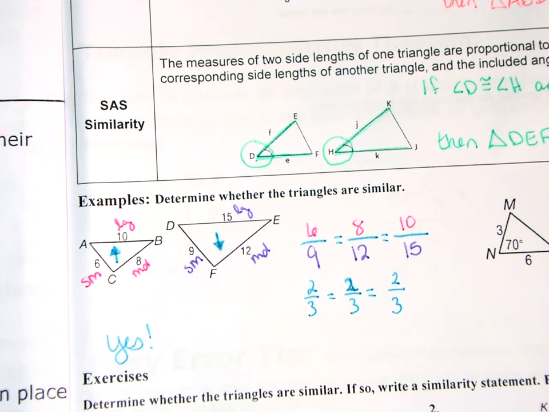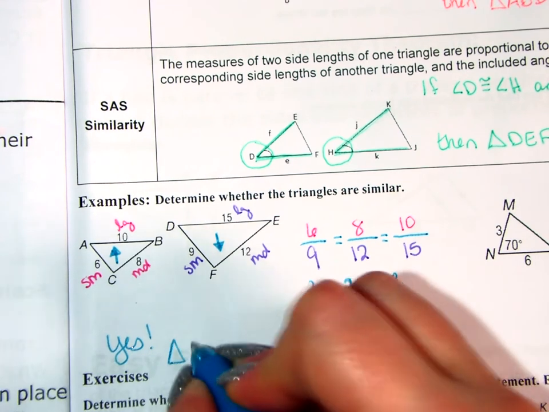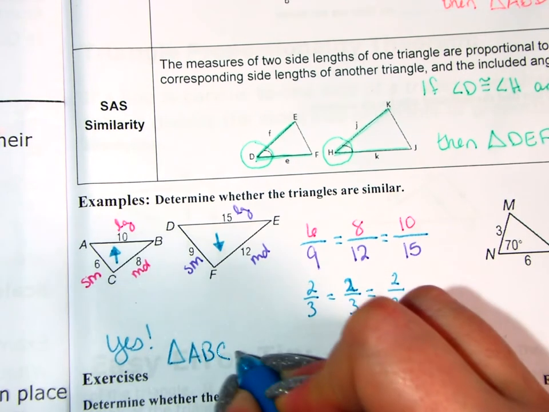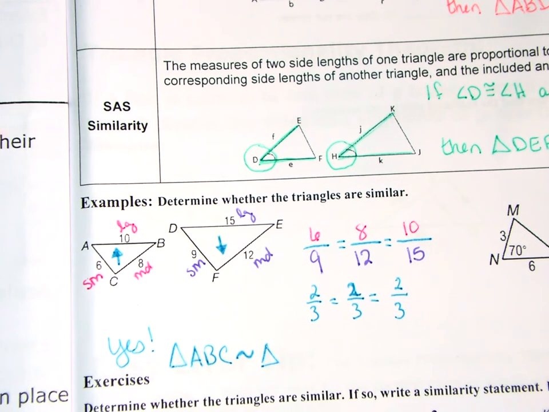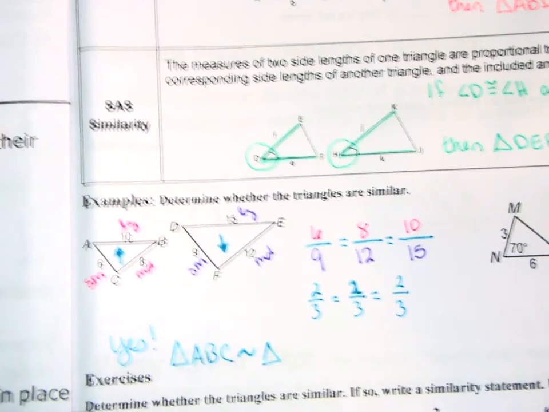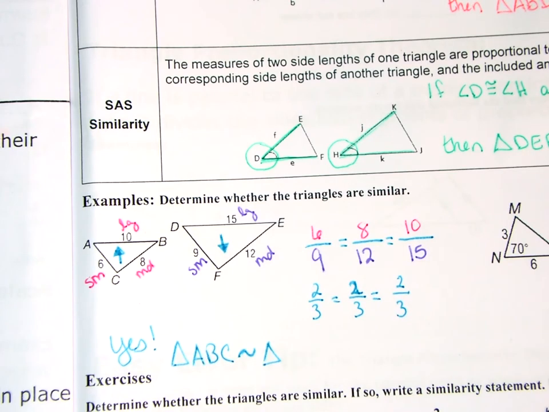My triangles are similar. Triangle ABC is similar to triangle... Now here, this is the important part. These are pretty easy because if you look at small, medium, large, they're set up in the same exact orientation. Neither one's been rotated around, so this one's pretty simple. But when they're rotated, you really want to look, okay?